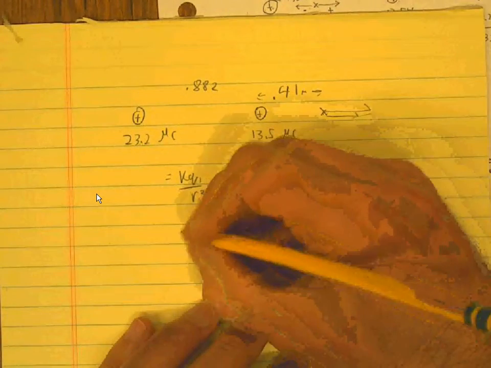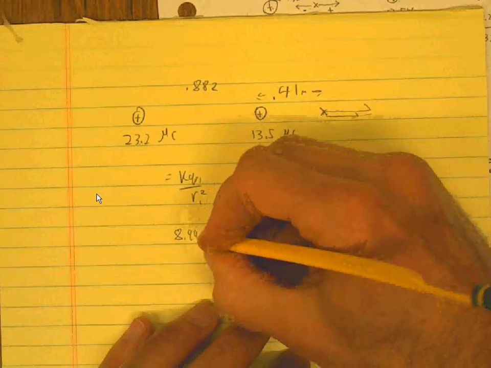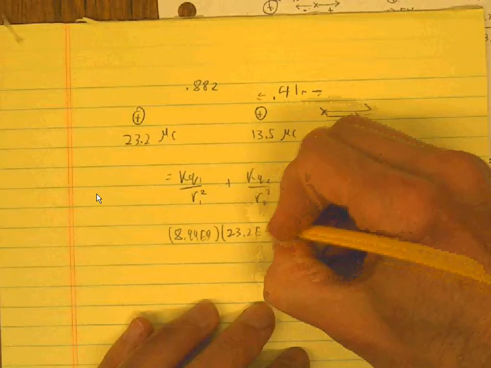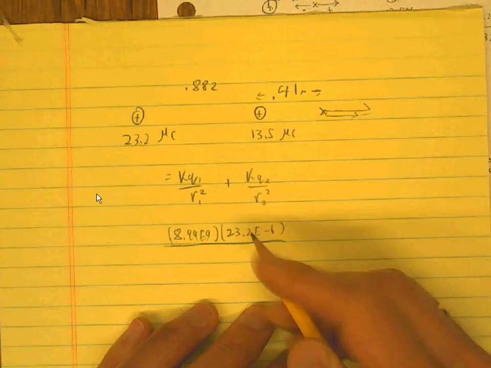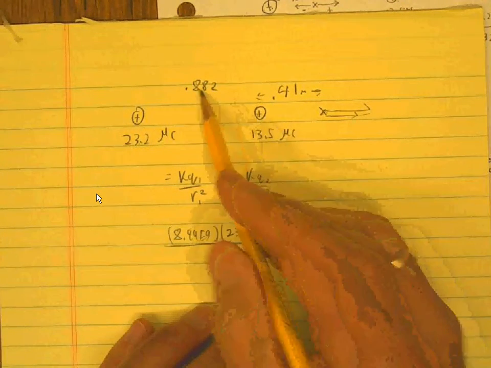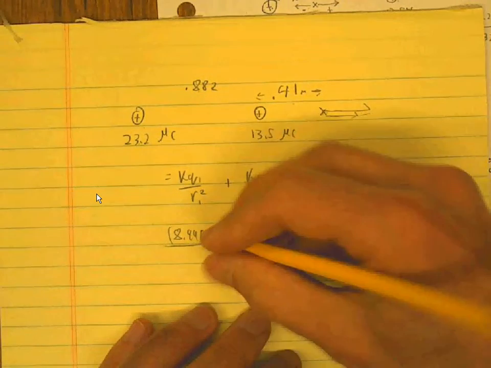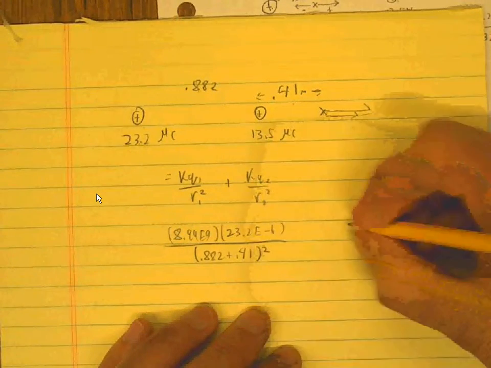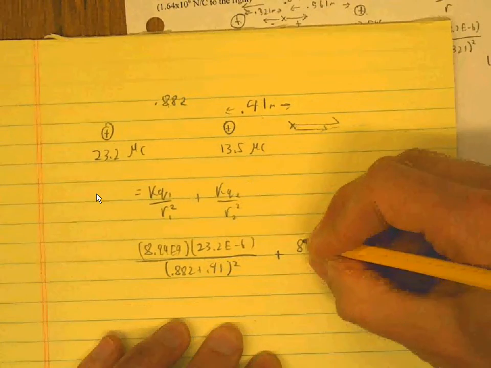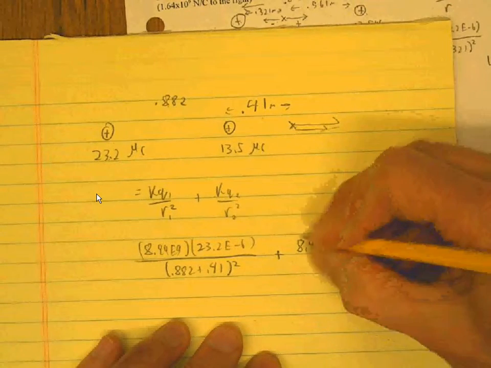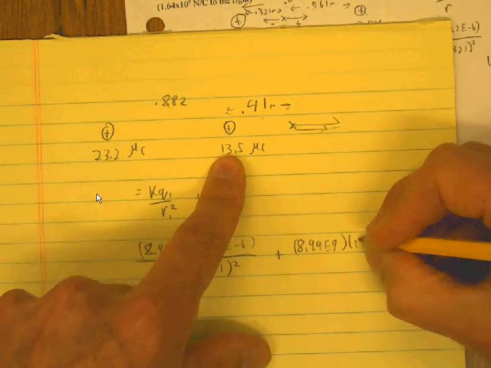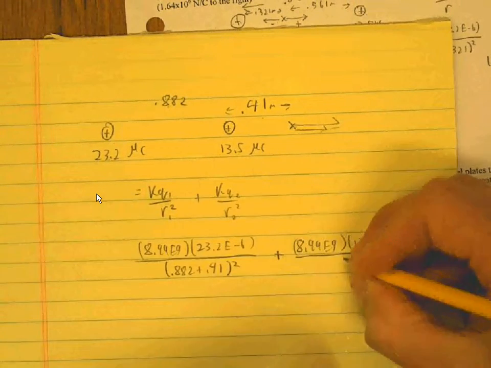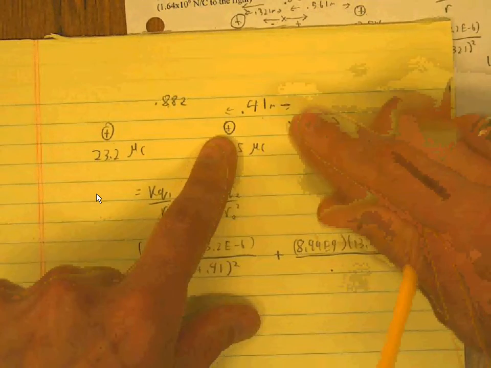So it's going to be 8.99 E9 times 23.2 E minus 6 over, okay, how far away is that guy? It's going to be this plus this, right? So it's 0.882 plus 0.41, the whole thing squared, right? Plus 8.99 E9 times this guy, 13.5 E minus 6, right, over, well, just the 0.41, that's how far we are away, right?